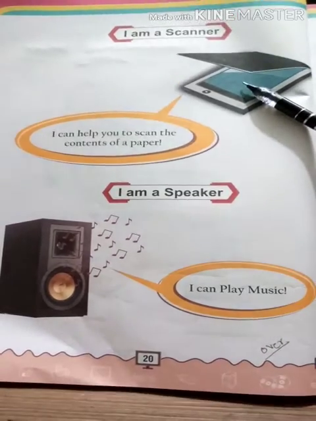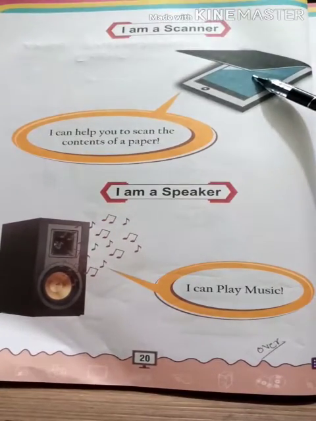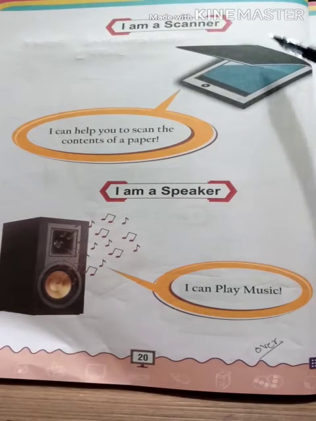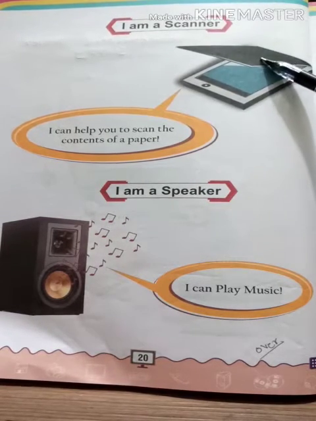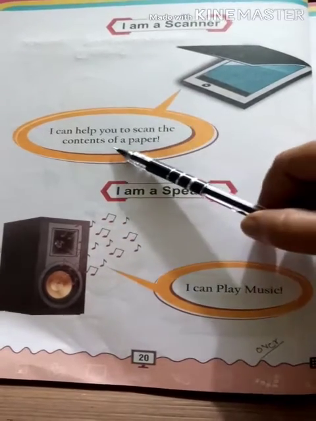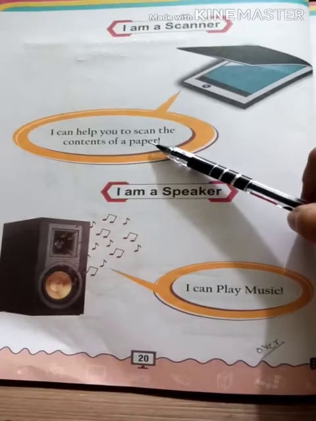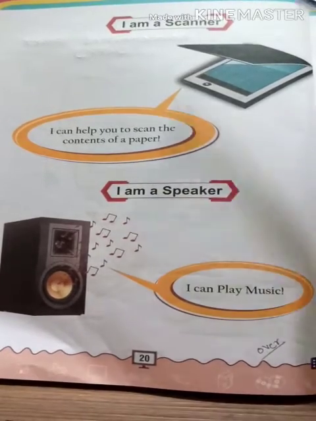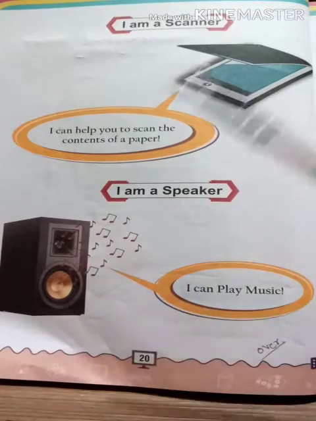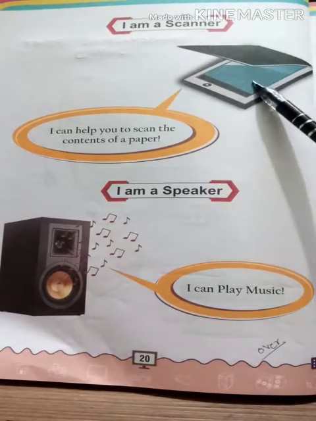Scanner. I am a scanner. It is another part of our computer system. What is the work of this scanner? I can help you to scan the contents of a paper. What is written here on the paper can be scanned with the help of a scanner.